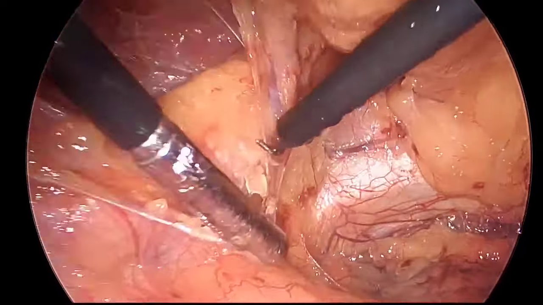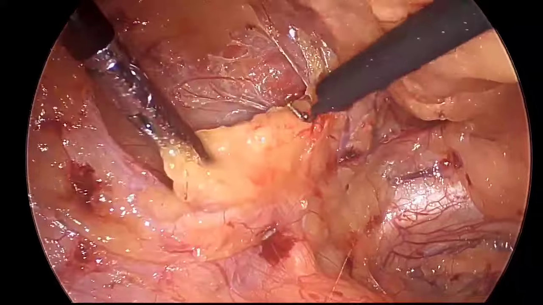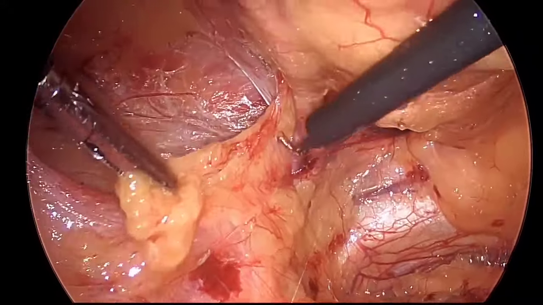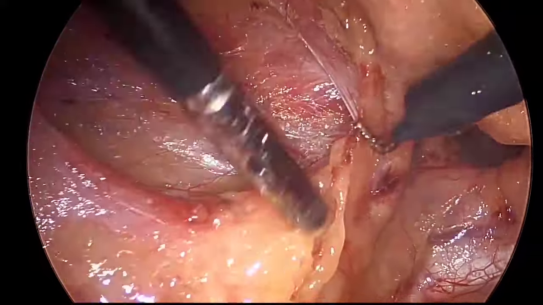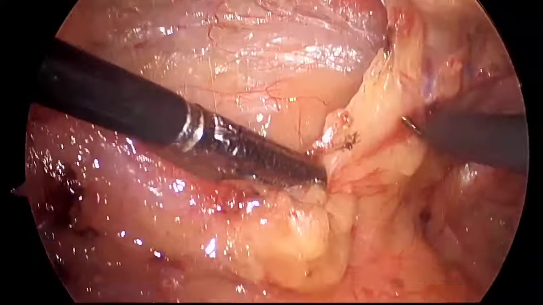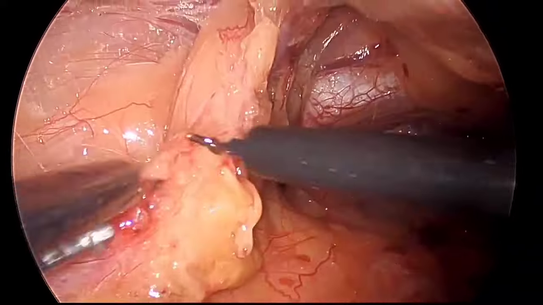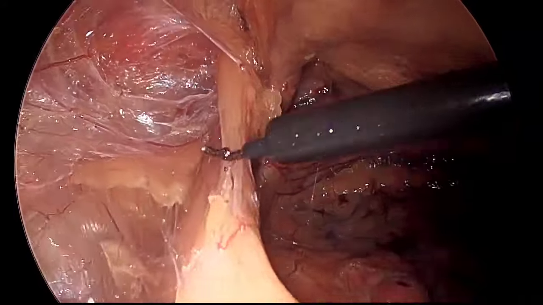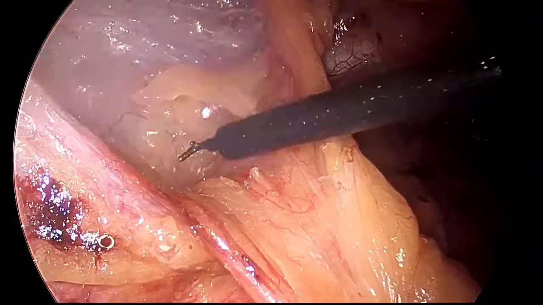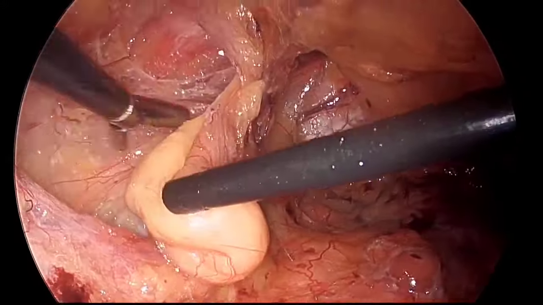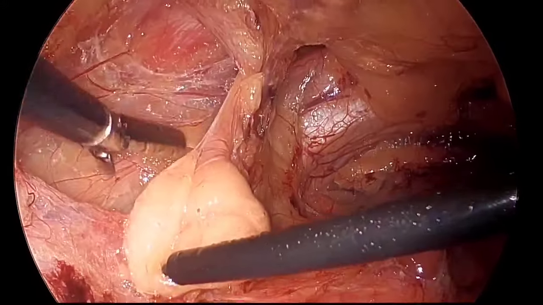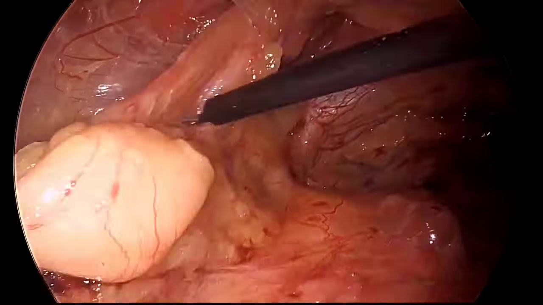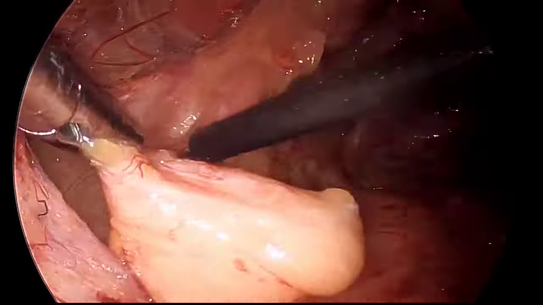So again, in any particular inguinal hernia repair, we should always look for a presence of cord lipoma, and that should be dissected off. Otherwise, there is a chance of postoperative persistent bulge in the groin area. So now I'll be pulling the cord lipoma towards the dissection area. You can see good amount of traction with the left hand instrument, and then with the hook and monopolar energy I'm dissecting it off from the cord structures.